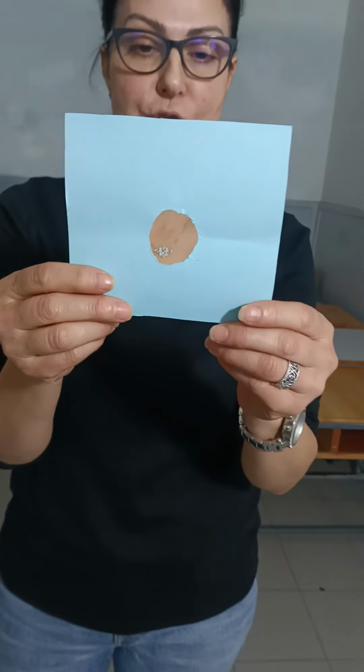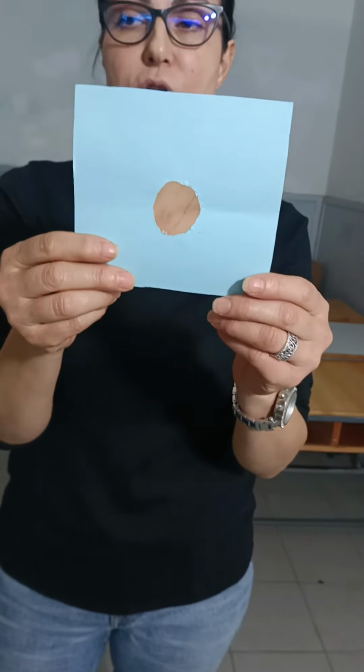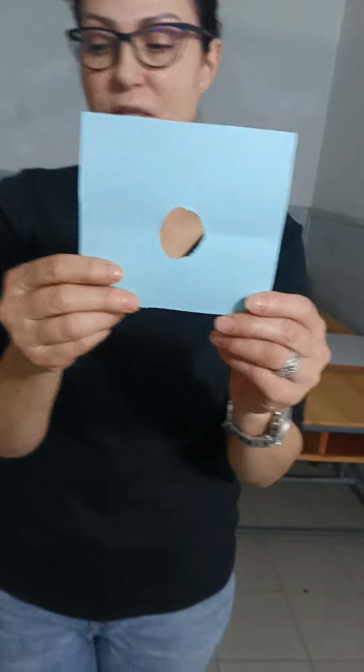We have a cardboard with a circular aperture. The diameter of the circular aperture is greater than 2 centimeters. And we have a screen to observe the light. Now, let's start our experiment.